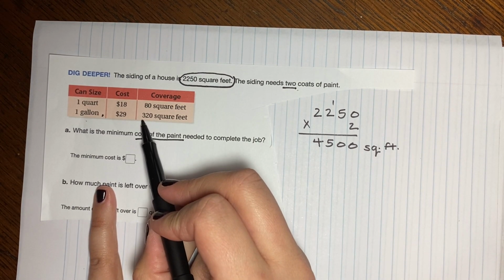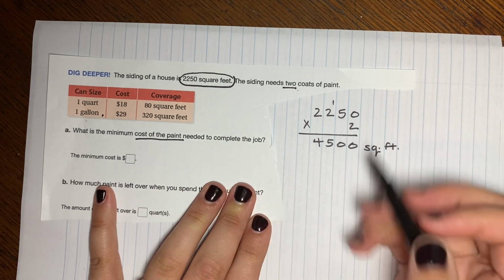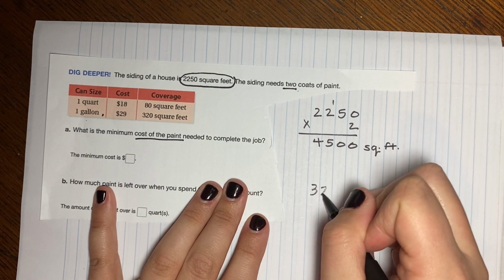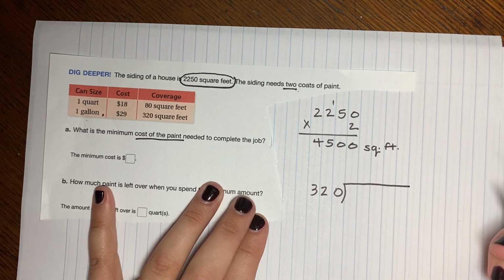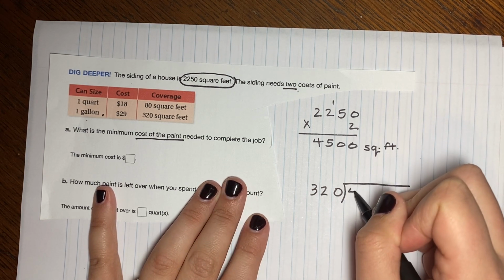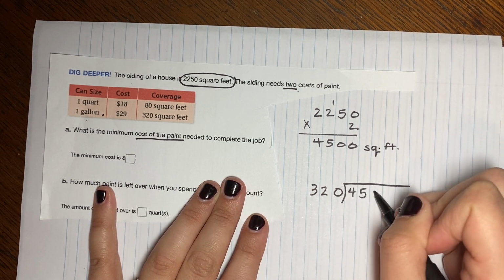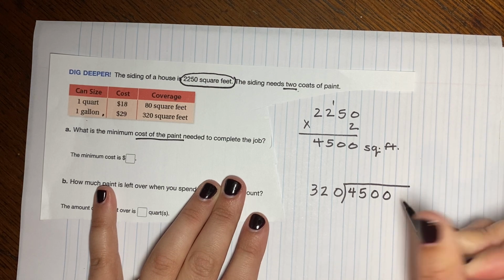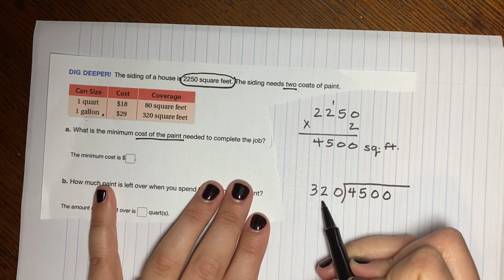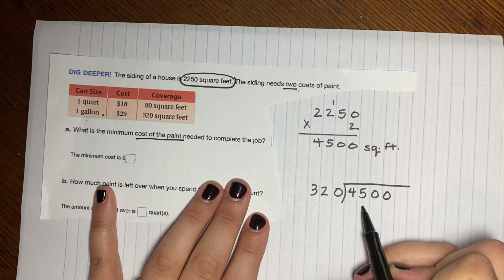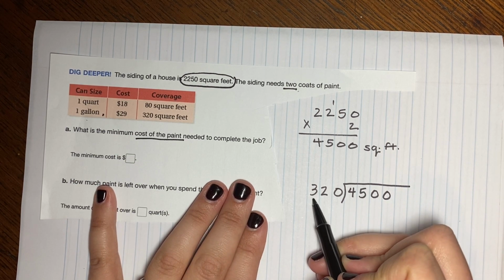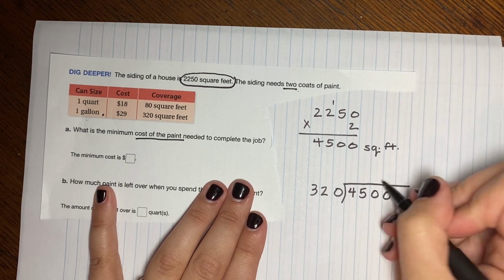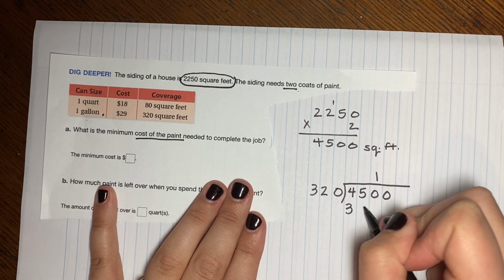So I can cover 320 square feet with 1 gallon. So I want to know how many gallons pretty much can I fit in 4,500. So 320 into 450, that'll go once.